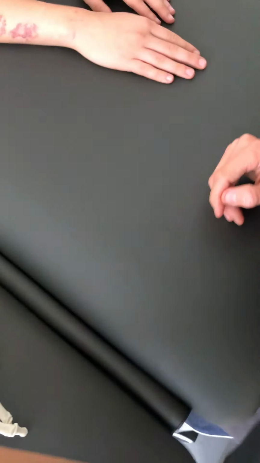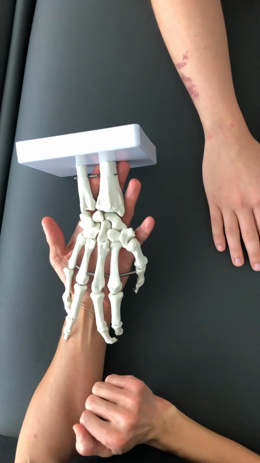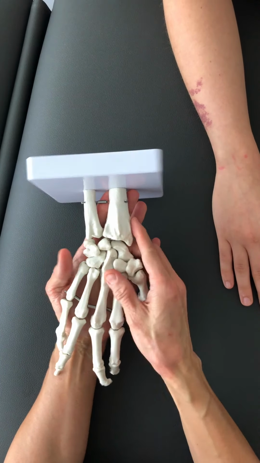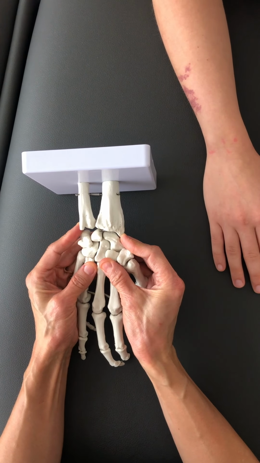Today we're going to look at the anatomy and the surface anatomy of the hand. Come along. This is a right hand and the dorsal surface of the right hand. First we'll look at the styloid, so the radial styloid and the ulnar styloid.